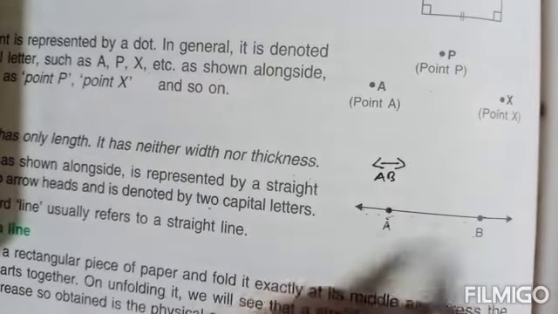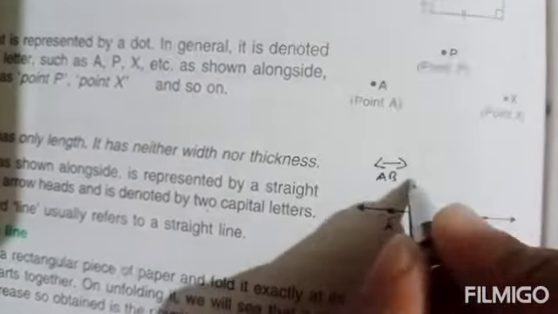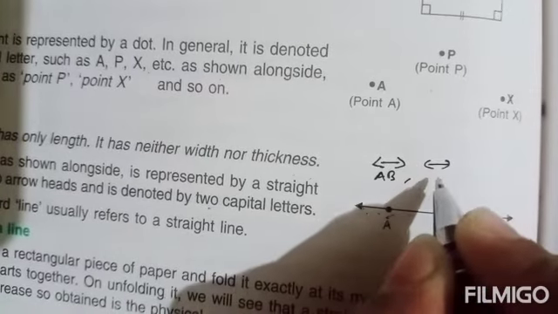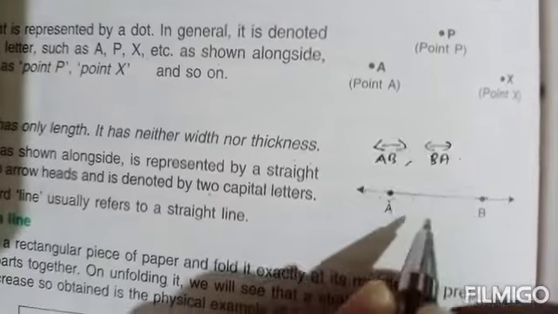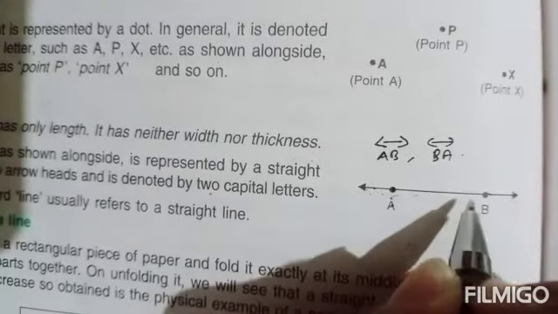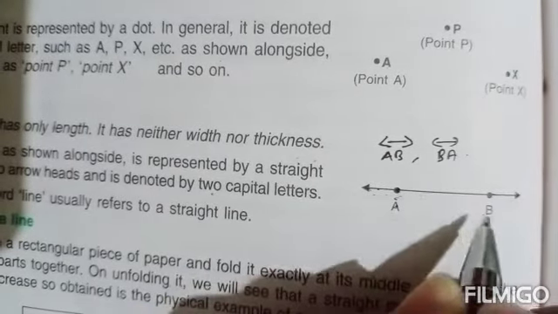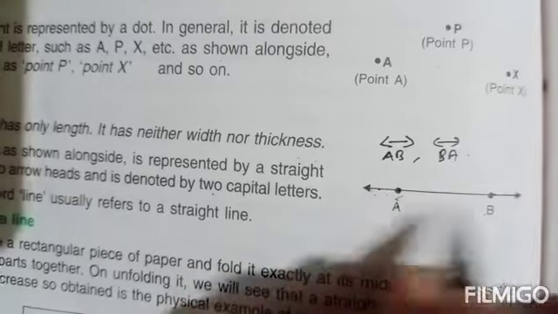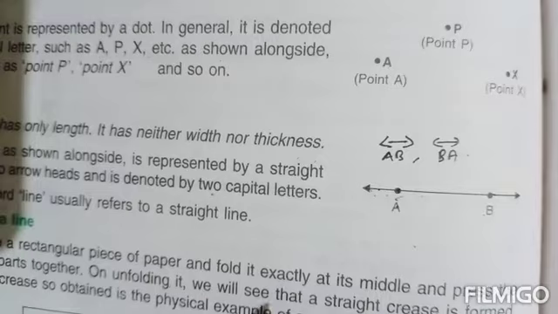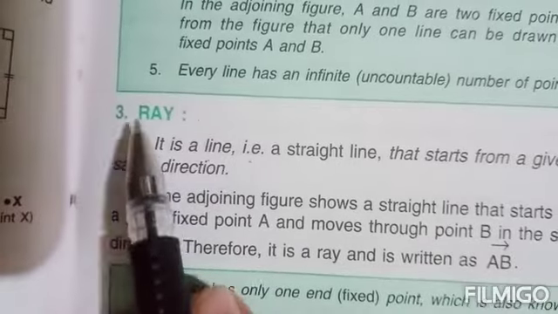It is A and B, so we can name it as line AB or line BA. In a line there will be so many points. If we know any two points, we can name a line like this, line AB, line BA. Third one, ray.